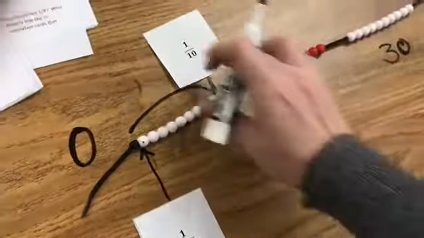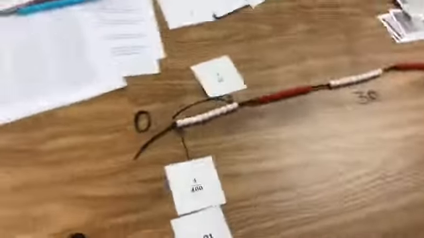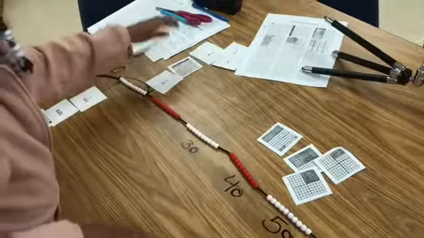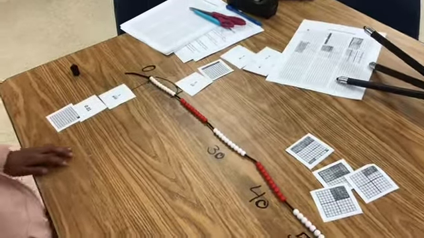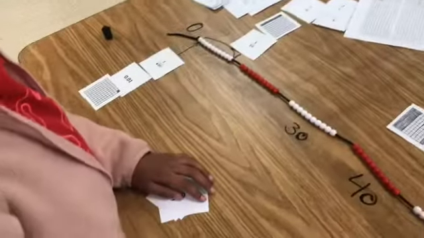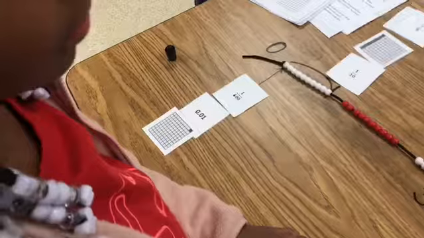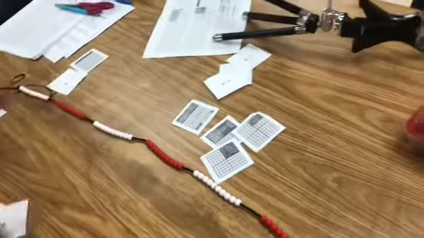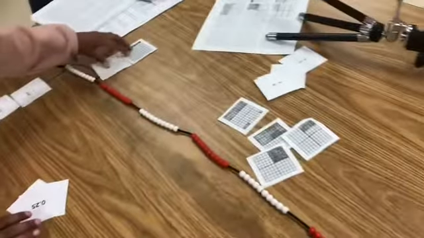Okay, so find the matches for the tenth and put them on top. 1/10. Because we're going to need it to write fractions, that's all.